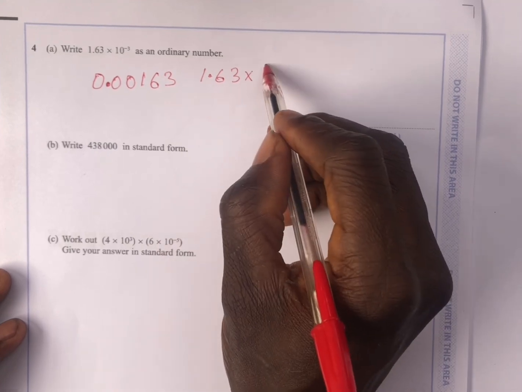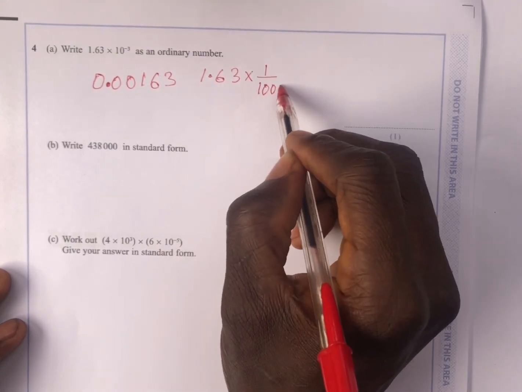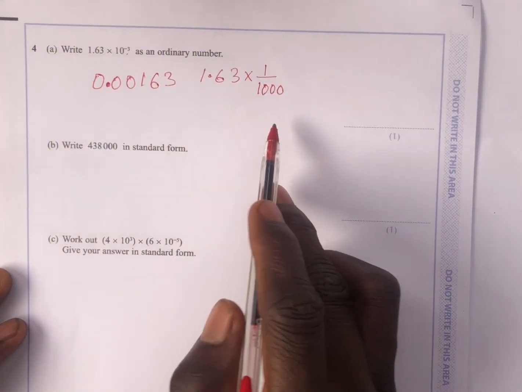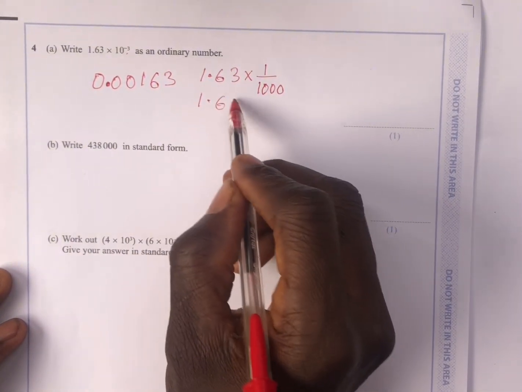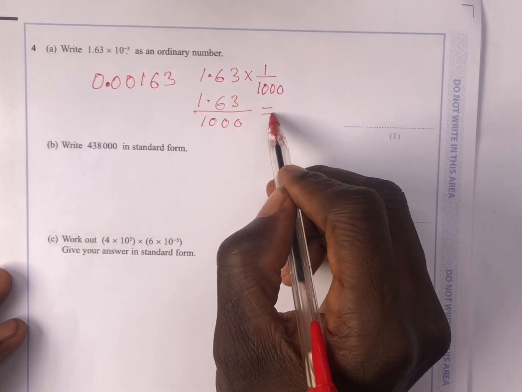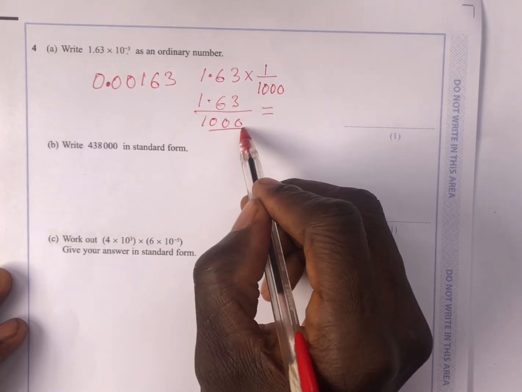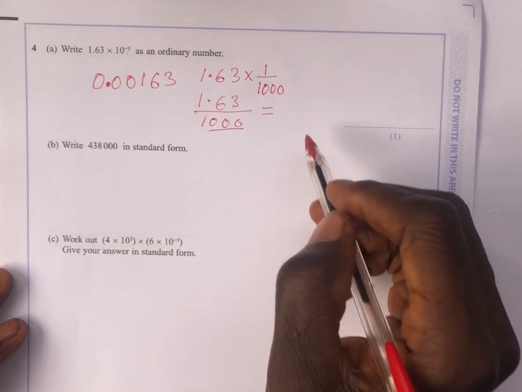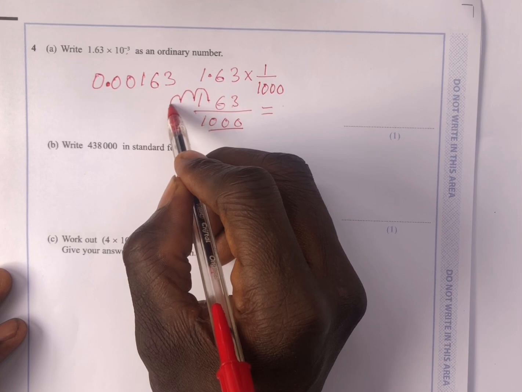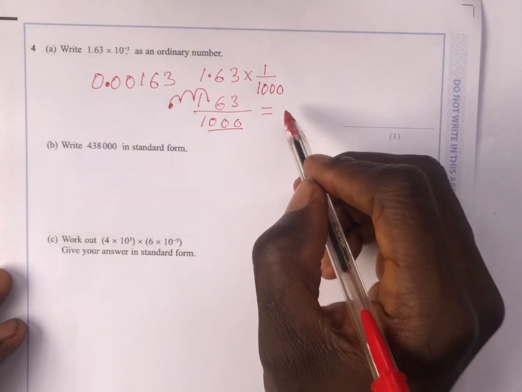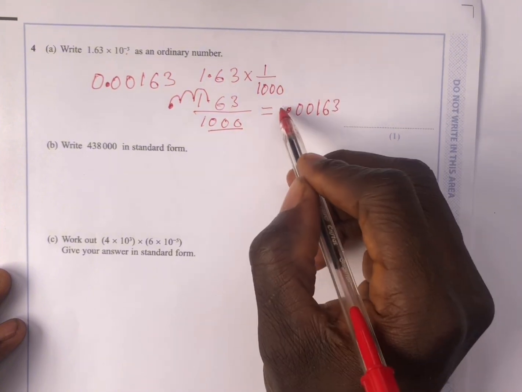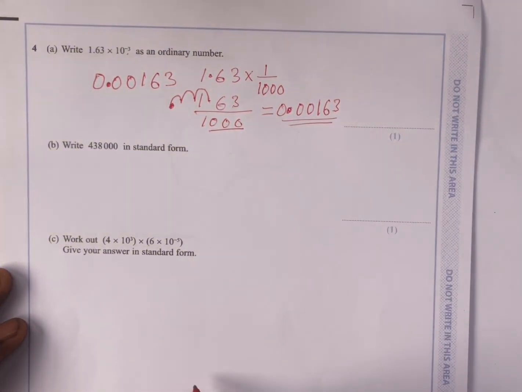This is the same as 1.63 times 1 on, because we have negative 3, 1 followed by 3 zeros. So we have 1.63 divided by 1000. If I have this, I move the point backwards 3 times. So I have 0.00163 as an ordinary number.